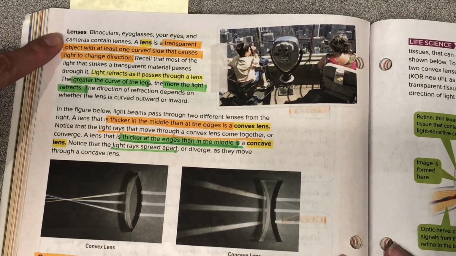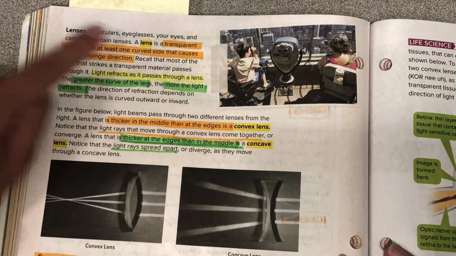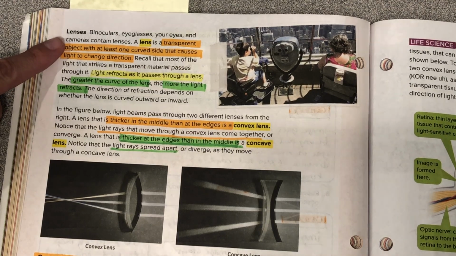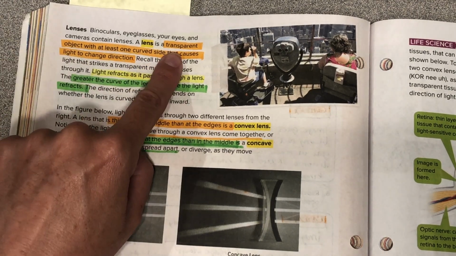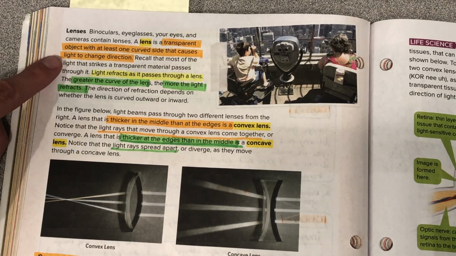So lenses, such as binoculars, eyeglasses, even your eyes, and cameras, they all contain lenses. What is a lens? A lens is a transparent object with at least one curved side that causes light to change direction.